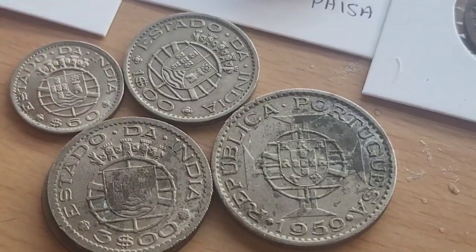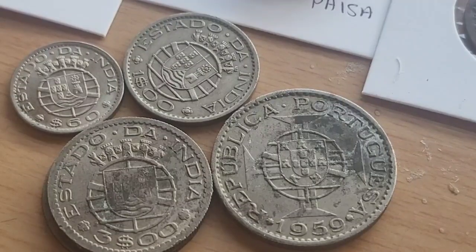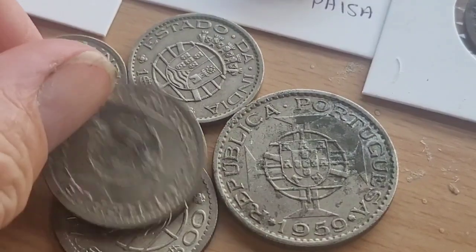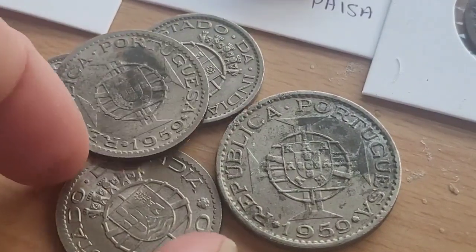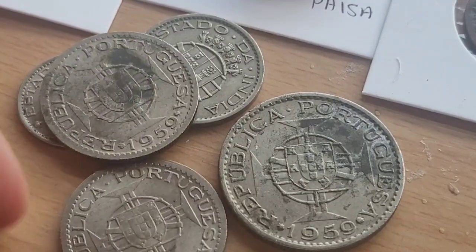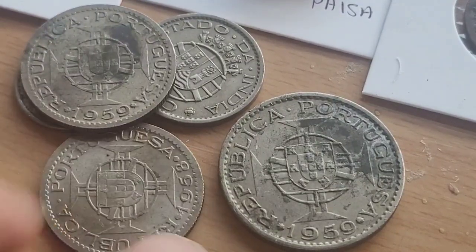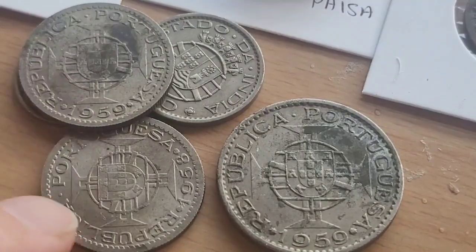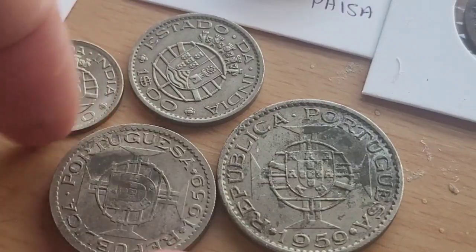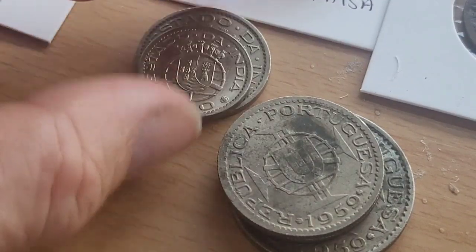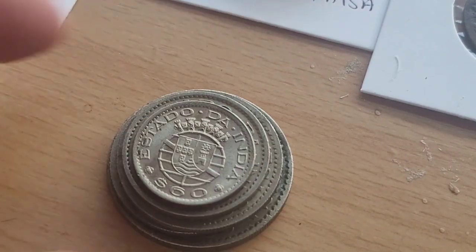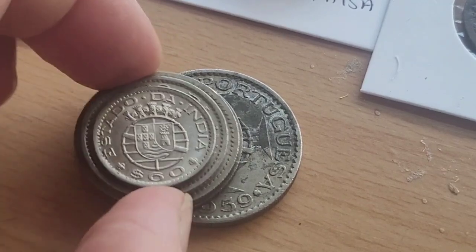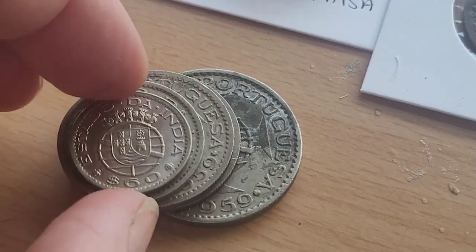There's between 4 and 6 million of each denomination minted for the mintage figures. For most of them, we have 2 mintages, 1958 and 1959, except for the 6 escudo, it's only 1 year mintage. So the mintage figure includes both of those years, so there's no separate mintage figures for those. Those ones would correspond to the equivalent. So that's 1 rupee. This is 50 paces.